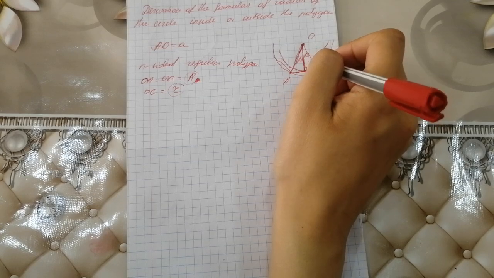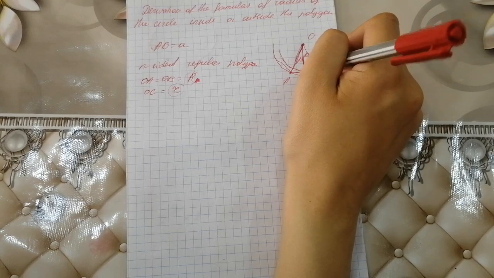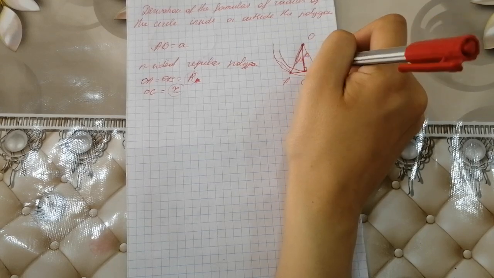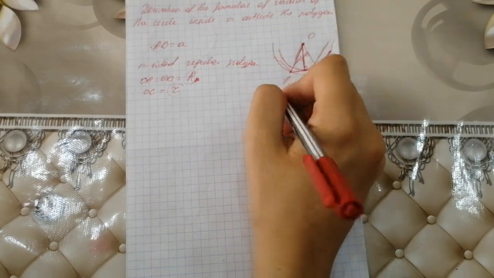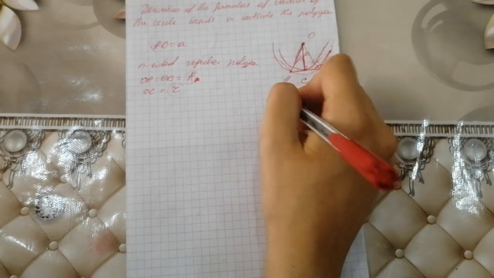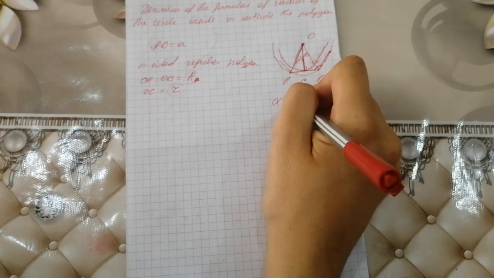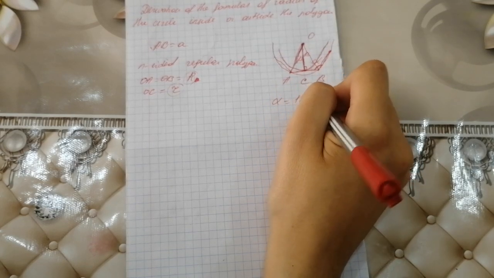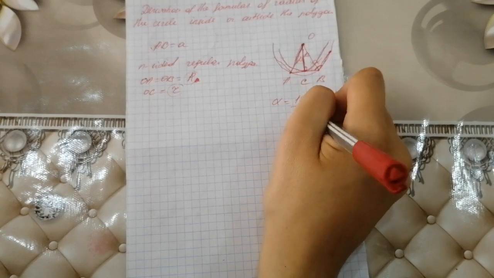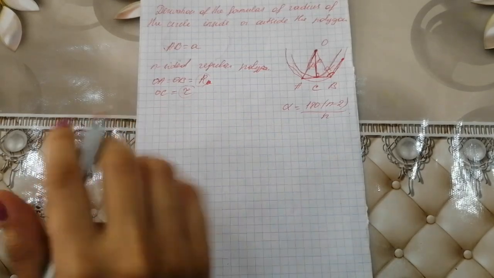And look at it, this is the interior angle of the n-sided regular polygon, and you know that the interior angle of the n-sided polygon is equal to 180 degrees times (n minus 2) over n.